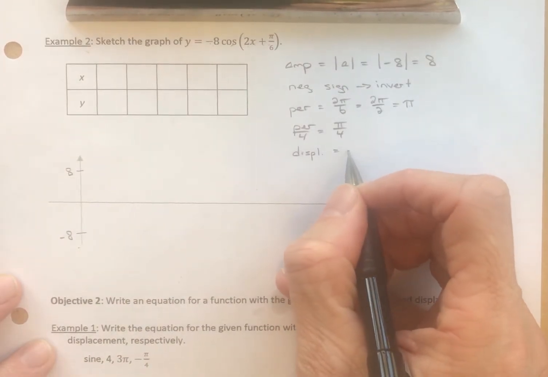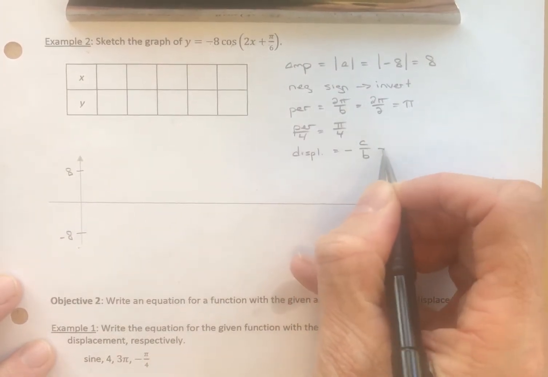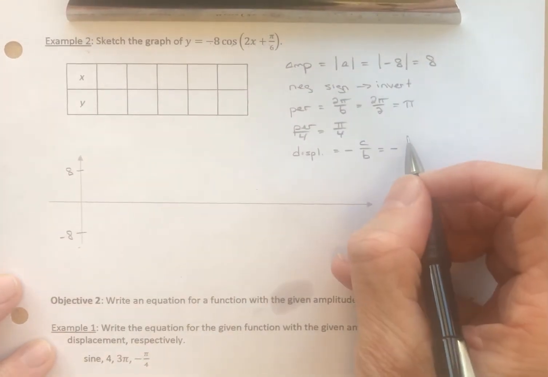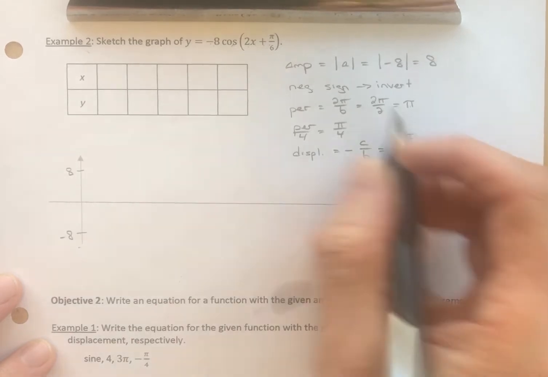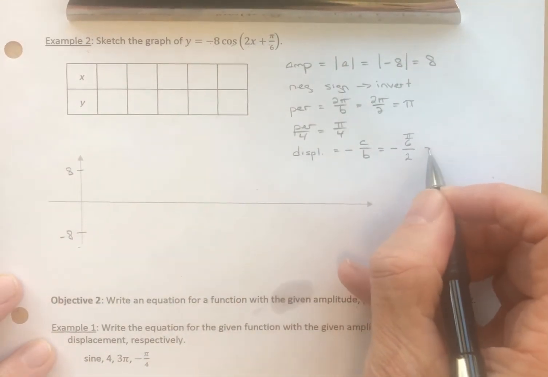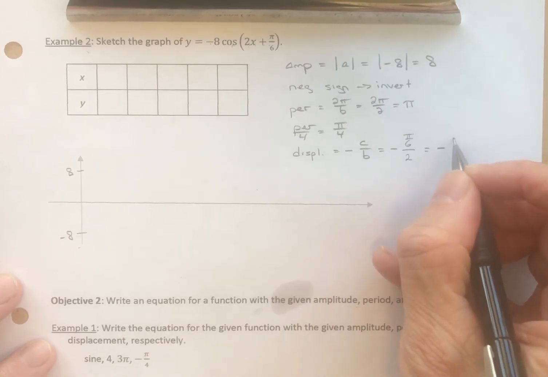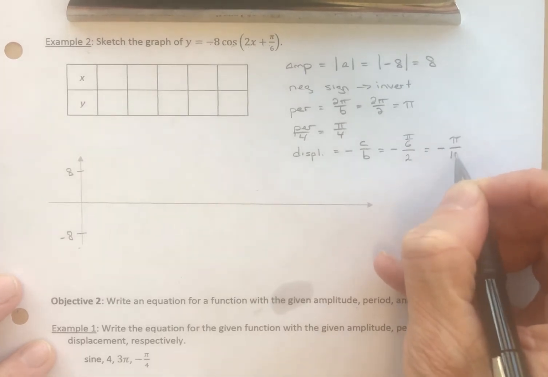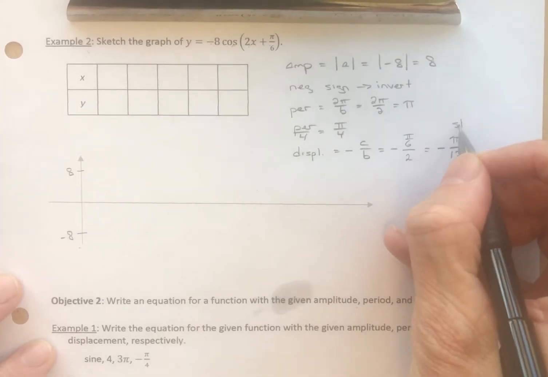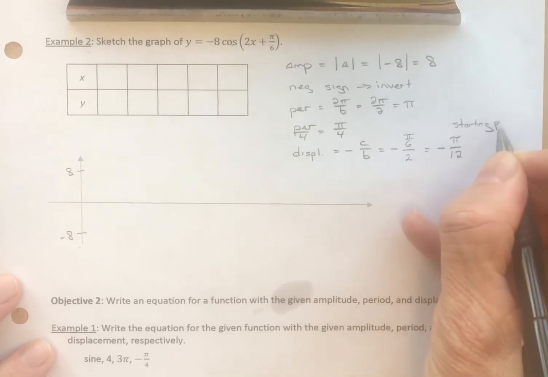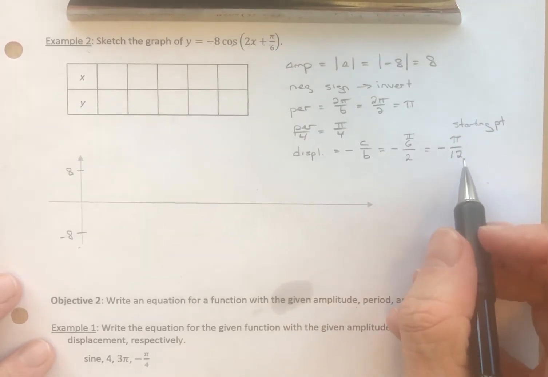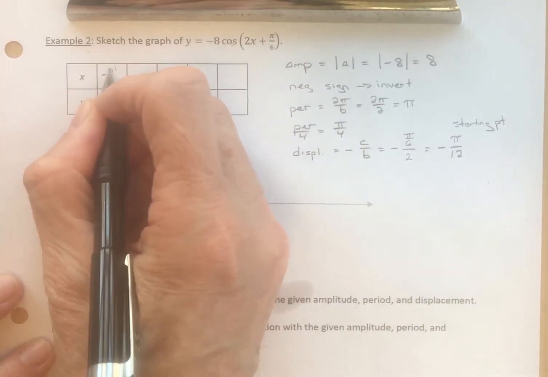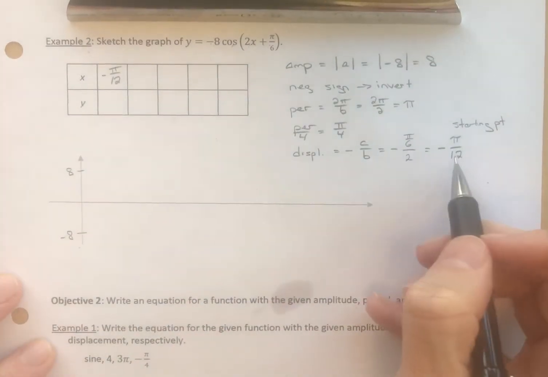Well, the displacement is equal to the opposite of c over b. c in this case is pi over 6. That's the numerator. b is 2. We'll do the math to this, and the displacement is going to be to the left. The negative sign means go left pi over 12 units. Again, this is our starting point. Okay, so we're going to start at negative pi over 12, starting point.